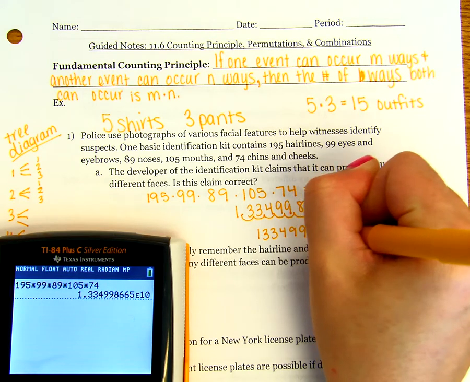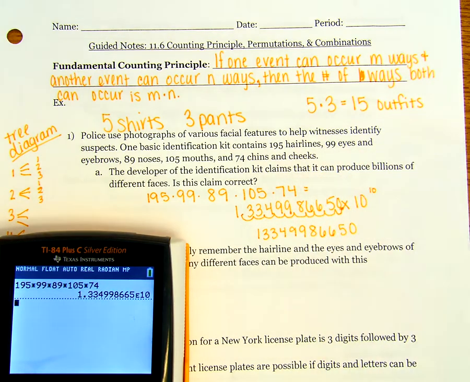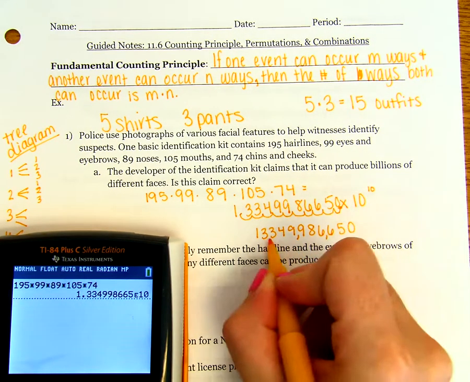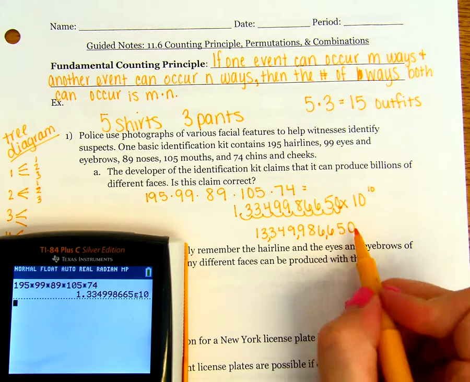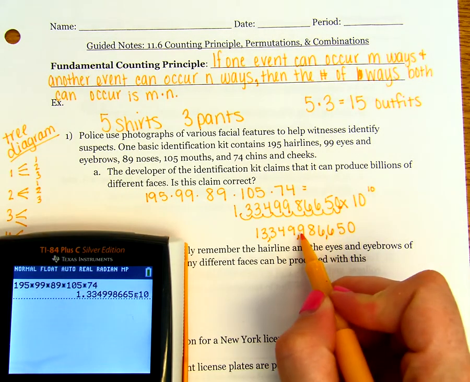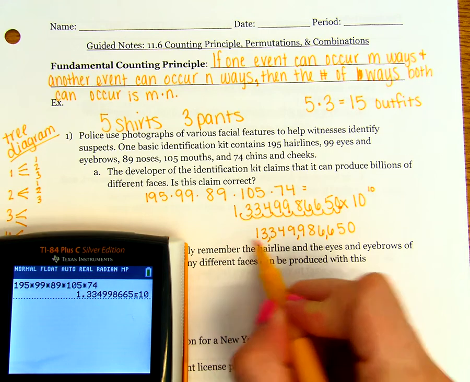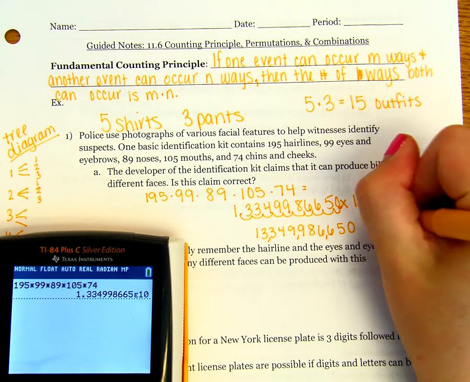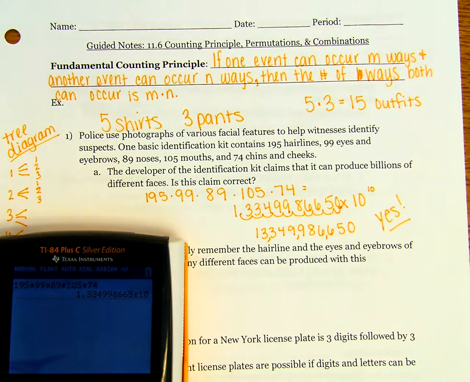Just copy all the numbers first, and then we'll go back and fill in our commas to see if it's in the billions. So starting at the back, we go over 3, 3, 3. These are your hundredths, thousandths, millions, billions. So is this claim correct? Does it produce billions of different faces? Absolutely it does.